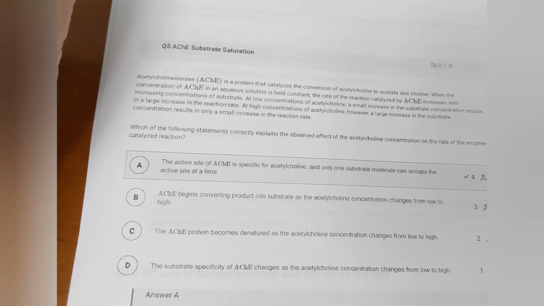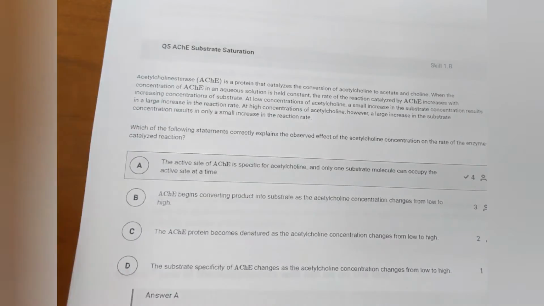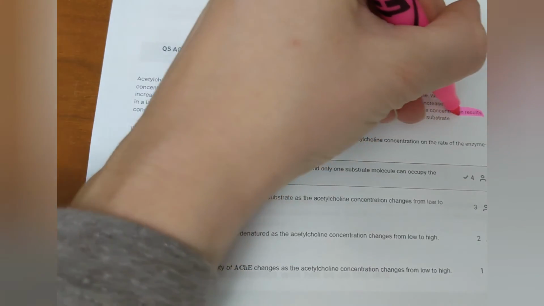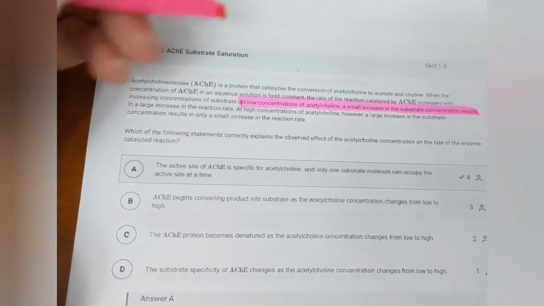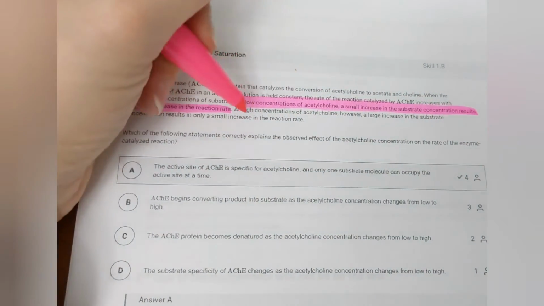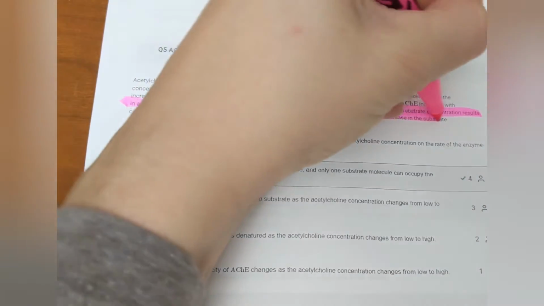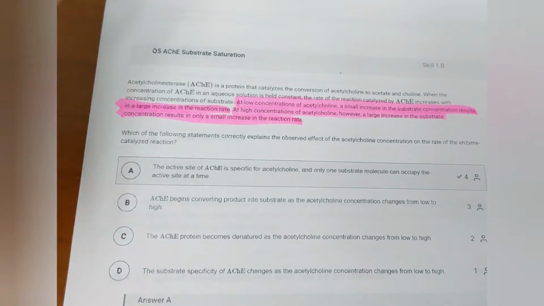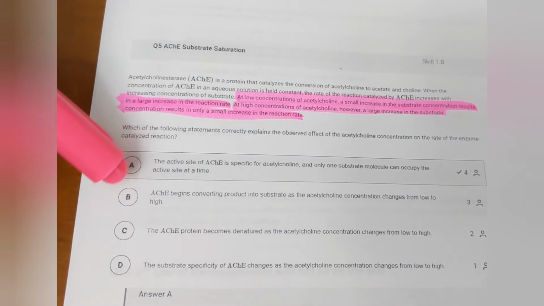At low concentrations, a small increase in the substrate concentration results in a large increase in reaction rate. Okay, and then at high concentration, a large increase in substrate only results in a small increase in the reaction rate. So what's your correct observation?